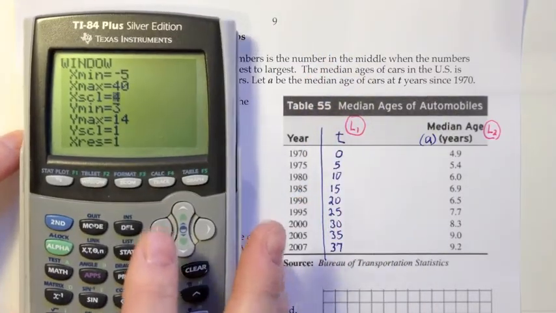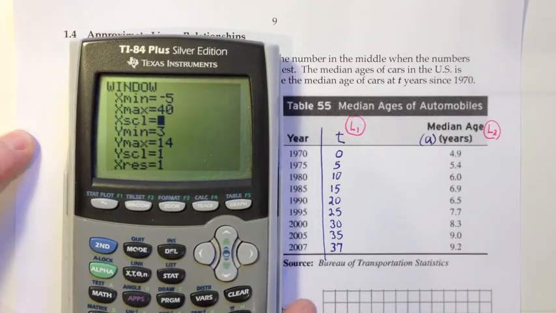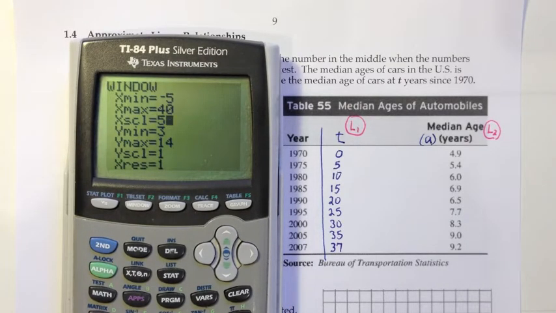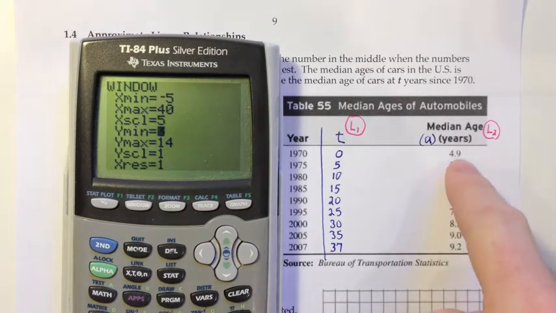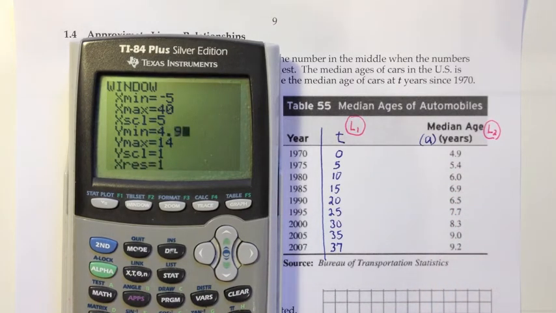And then when we think about scale, if I'm going to go from -5 up to 40, then to me I feel like let's count in fives. So 0, 5, 10, 15, 20. When you're on the graphing calculator, the scale actually isn't that important of a number. And then we want to do our y values. Now the y values go from 4.9 to 9.2, so again I could start out by just typing those in. And if I do that again, I'd have that problem of not seeing the whole square. So I'm going to go to 4.5 and 9.5.